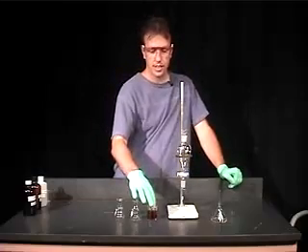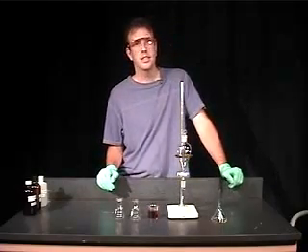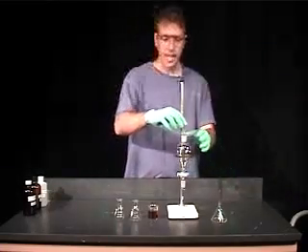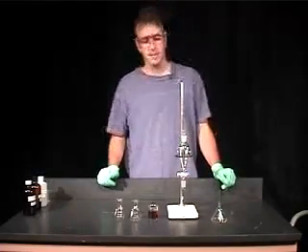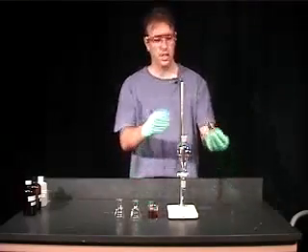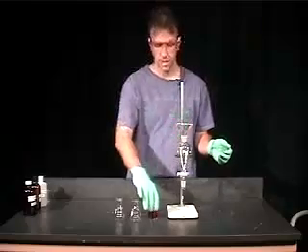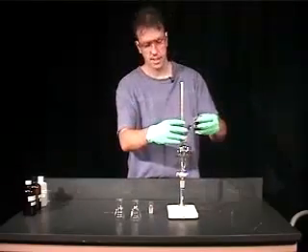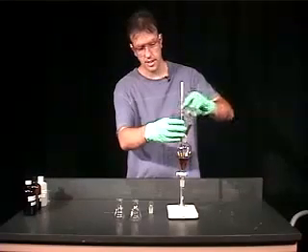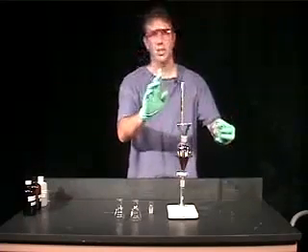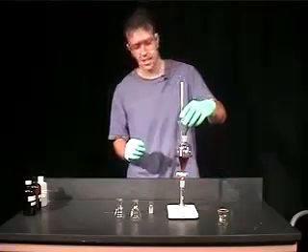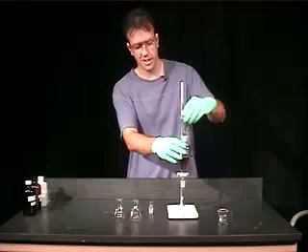I have a solution here, this brown solution, that contains caffeine. So it's basically an extraction from tea, and I'm going to add that to my separatory funnel. To make that easier, I'm going to use a funnel. The first thing we're going to do is add this solution containing caffeine. When you do this, make sure before you pour it in there that the stopcock is closed. I'm going to show you later on what happens if that remains open.